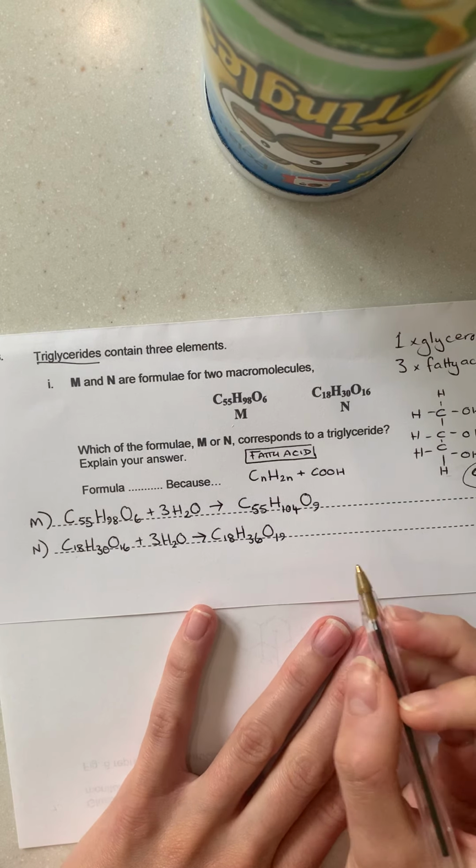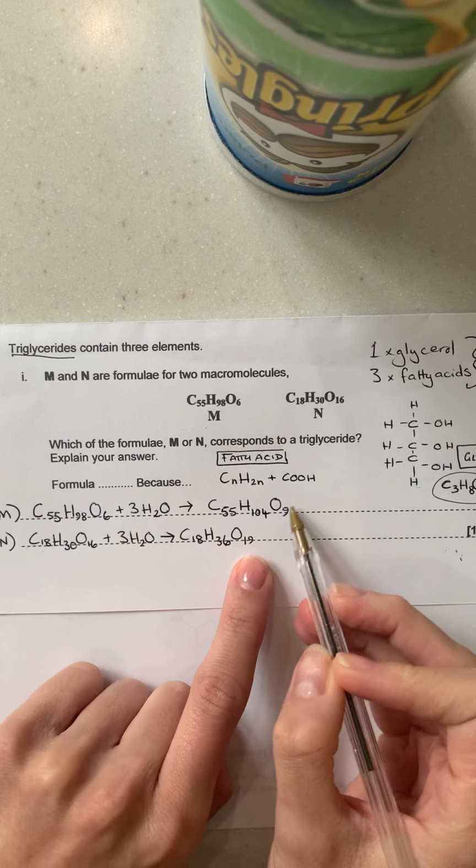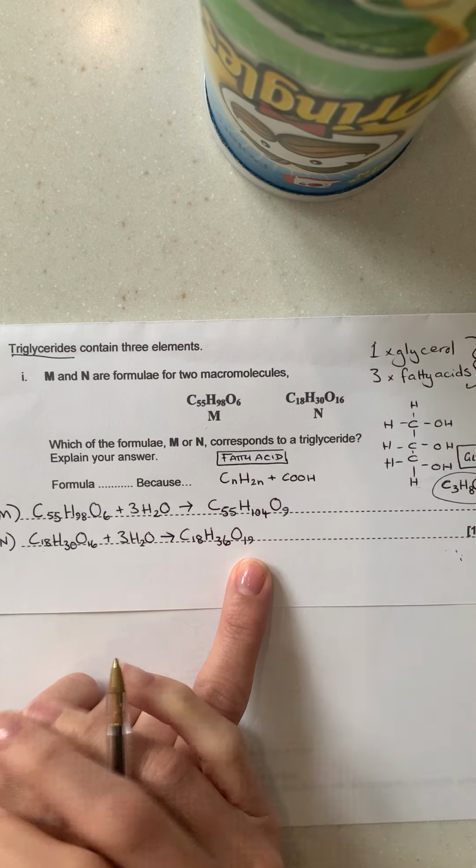So next we can remove our glycerol so that we've got our formula for just our 3 fatty acids. So I'm going to take away glycerol, which is C3H8O3, to give us C52H96O6.